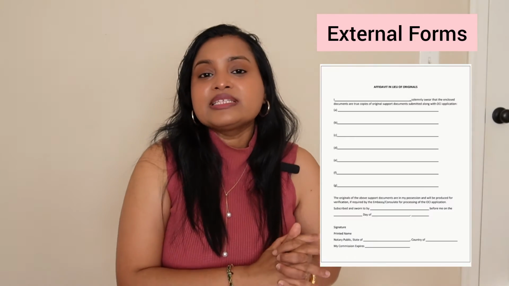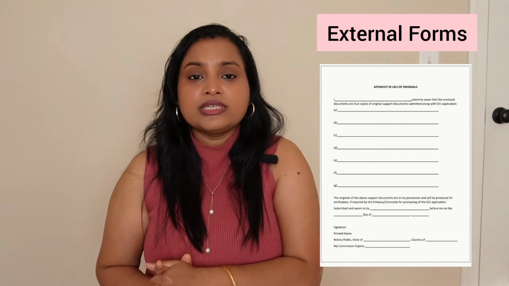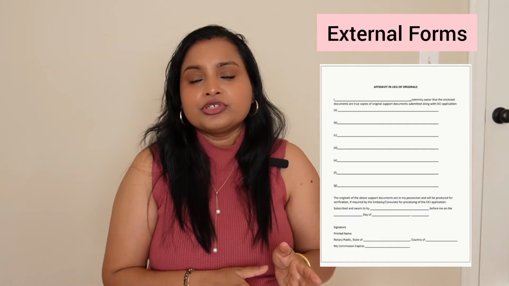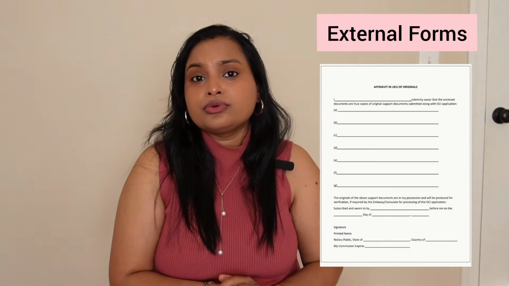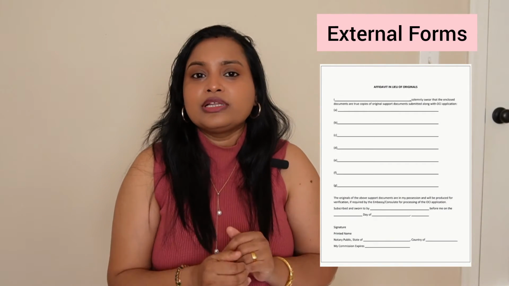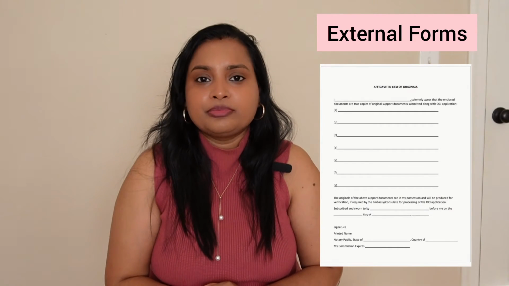The next form is affidavit in lieu of originals. That means all the photocopies that I have just told you about the documents, all the photocopies are original. So there will be a form in which you have to list down all the names of the documents that you are providing as a proof. And then at the end you have to sign over there.